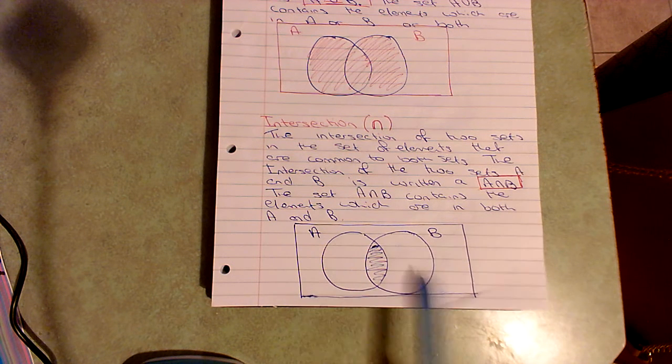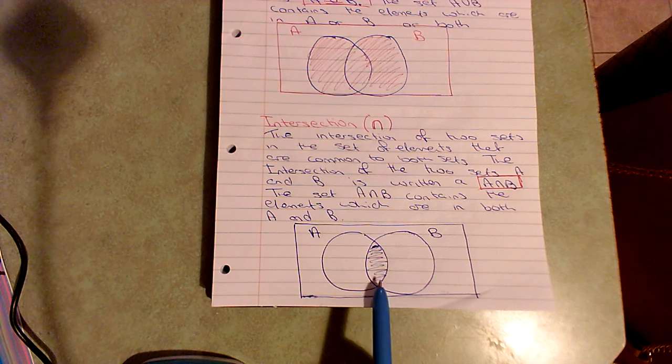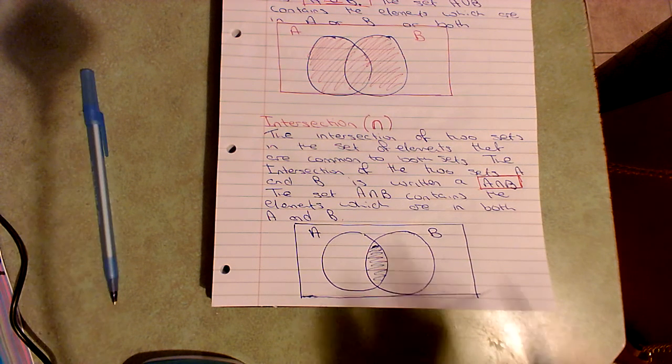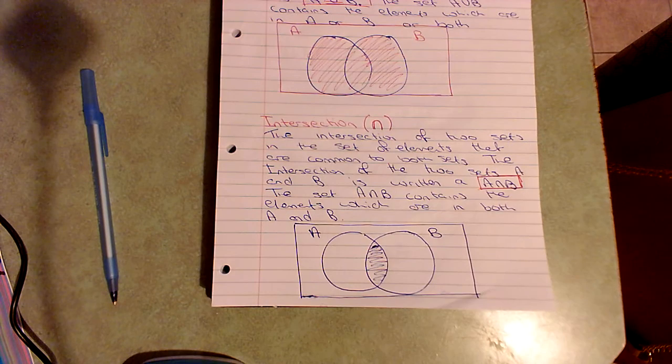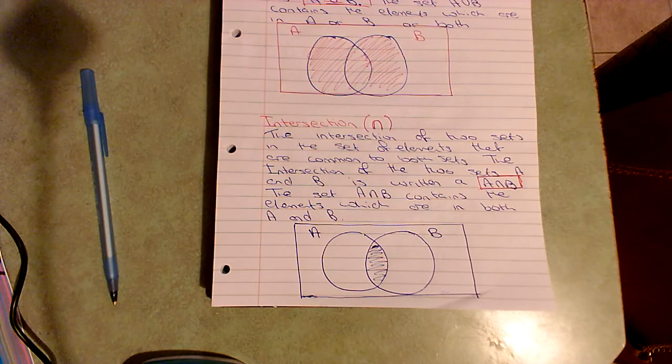Okay, so this is my Venn diagram again. So remember, my Venn diagram is the two circles, and what I have, my intersection, is the bit that's common to both of them. I'm going to go through an example here to make these circles make more sense to us. Okay, so these are just our definitions, which I want you to write into your copy, and then the example here will help us understand the Venn diagrams a lot clearer.